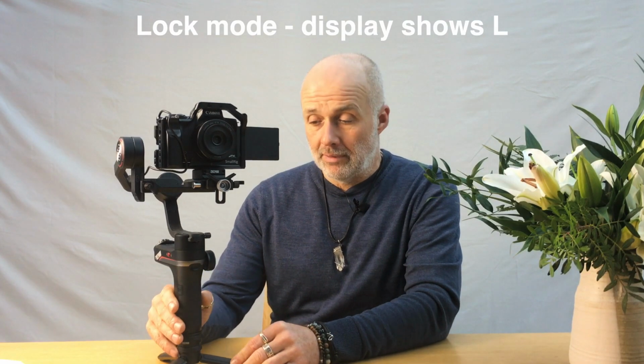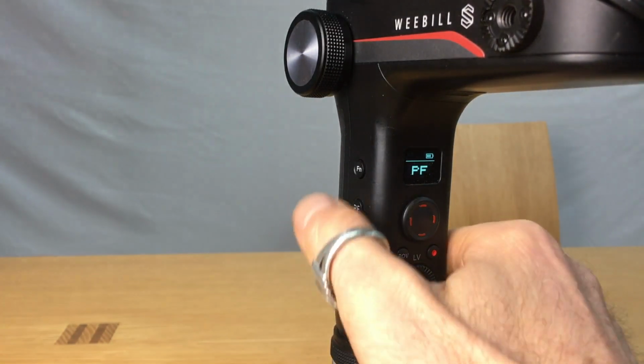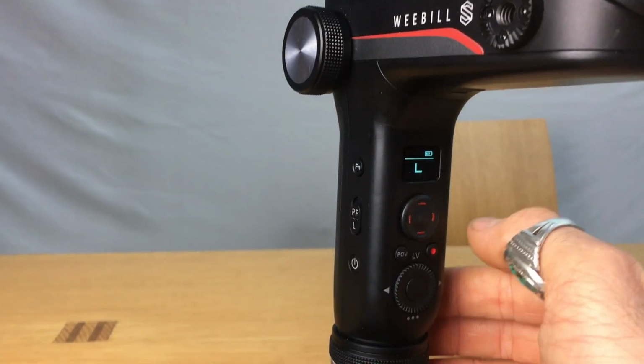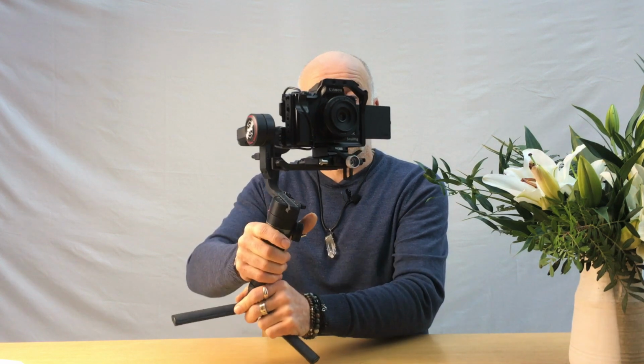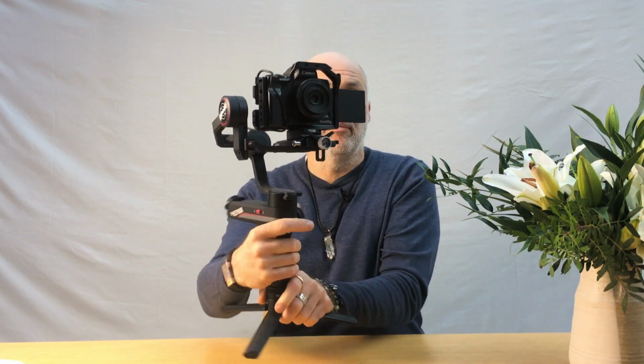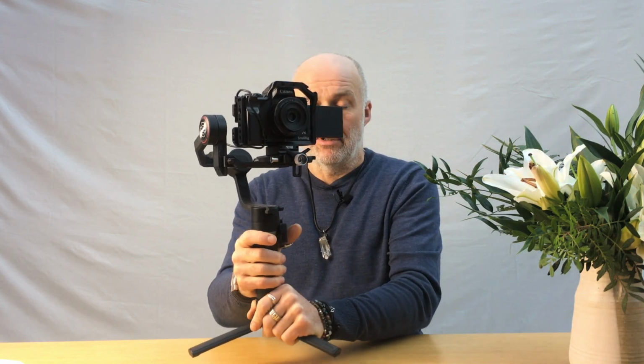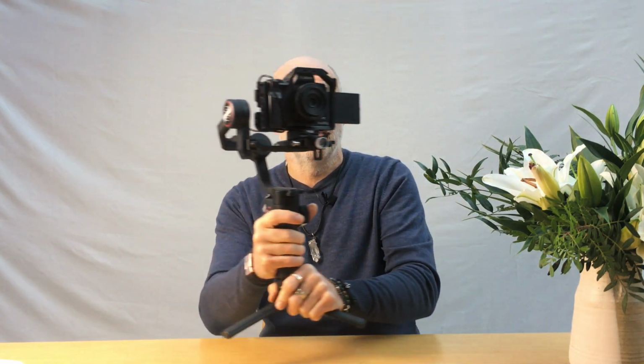So lock mode, you slide the slider down, it displays L on the display, and that locks all 3 axes. So tilt is locked, roll is locked, and pan is locked. And that's a really great way of following objects, because wherever you go, the camera is pointing into the same place. You can use the joystick to position the camera, and as before, 2 clicks on the trigger to reset it.